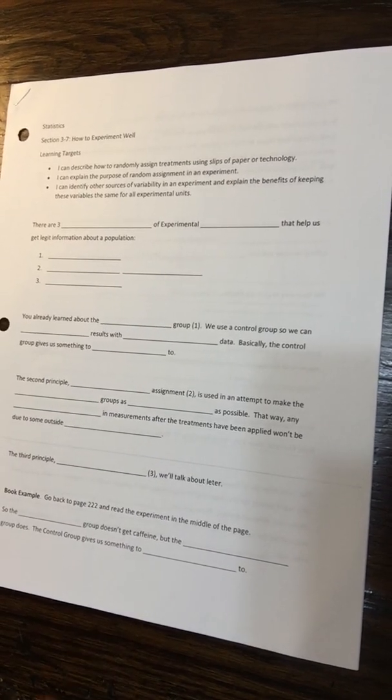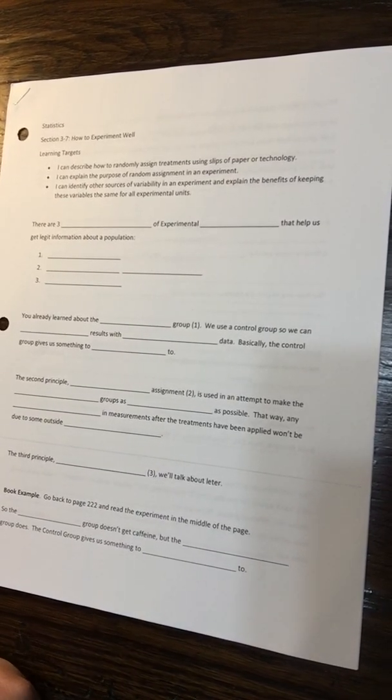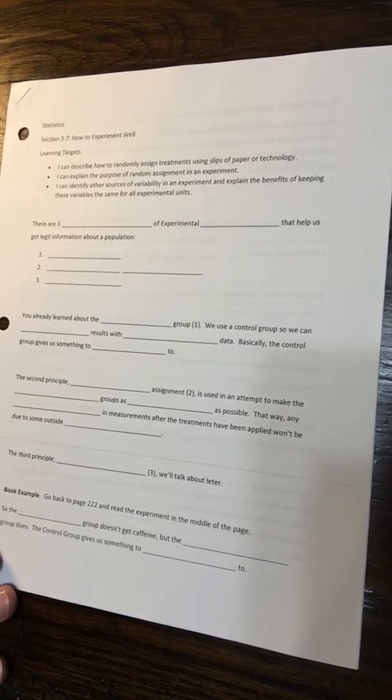Statistics, here we go. We're going to do section 3.7 today on designing an experiment. Now, an observational study is when you don't apply any kind of treatment. An experiment is where you do apply a treatment. And here are ways to appropriately design an experiment in statistics.